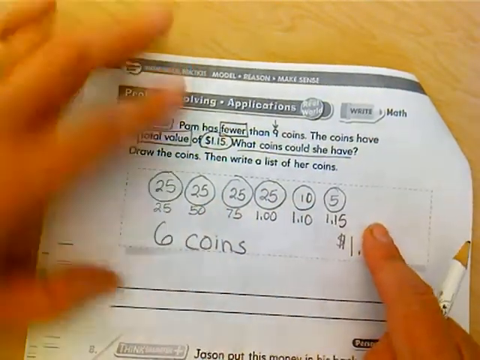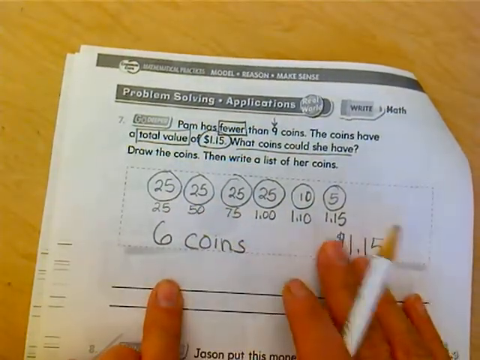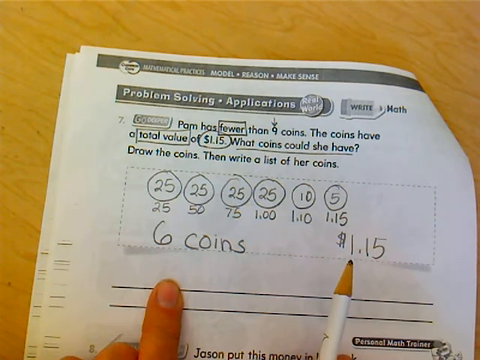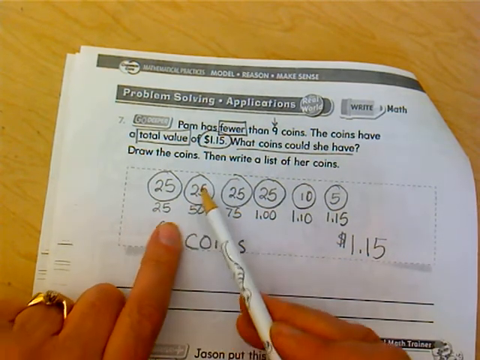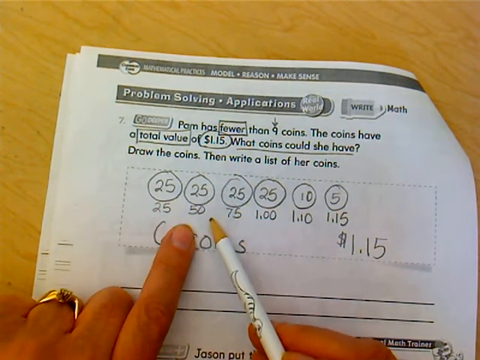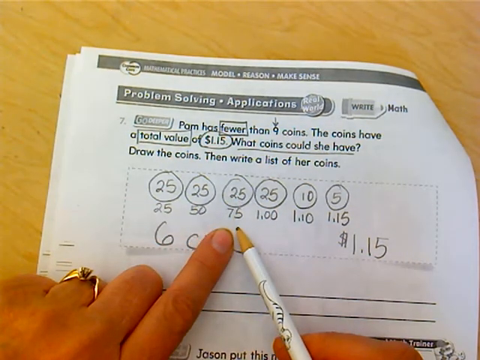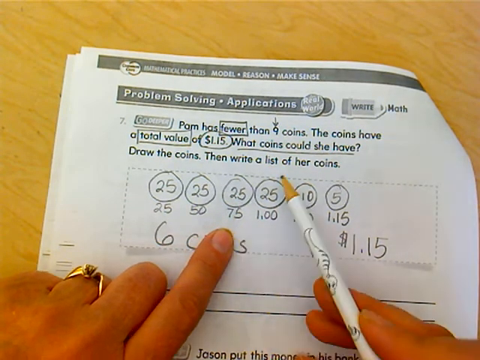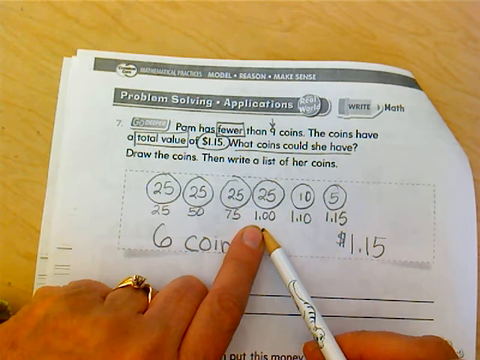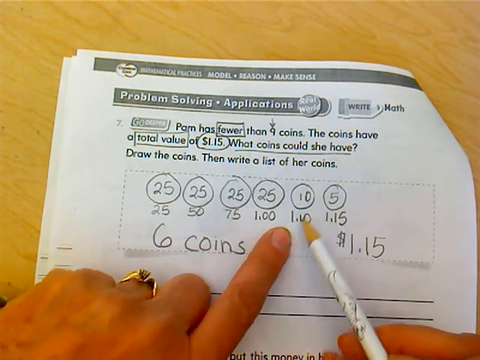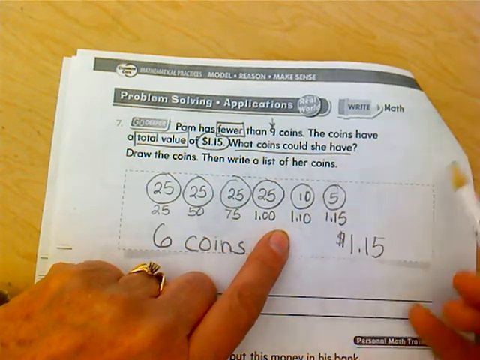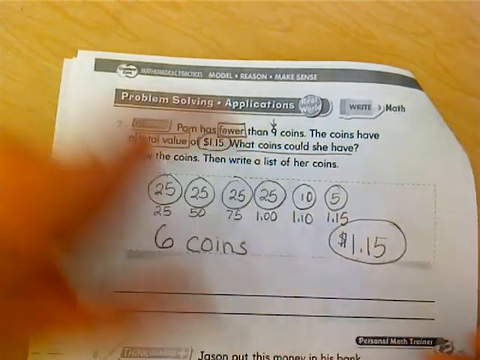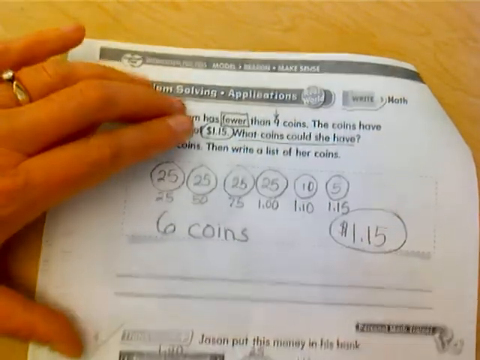You had to draw the coins. If you're looking for the fewest number of coins, which is what you should be doing, 25, up 25 gives me 50, up another 25 gives me 75, up another 25 gives me $1, up 10 gives me $1.10, and 5 more gives me the $1.15 that I am looking for.